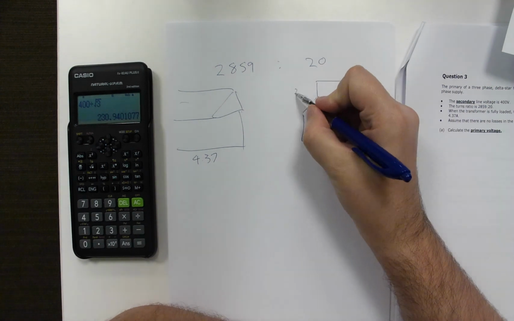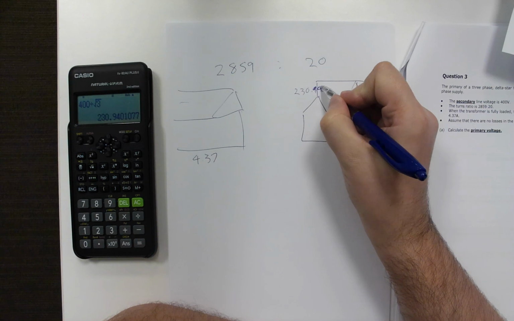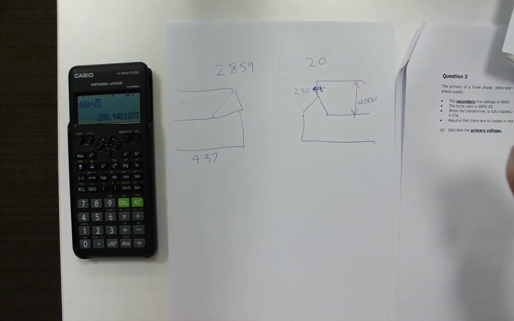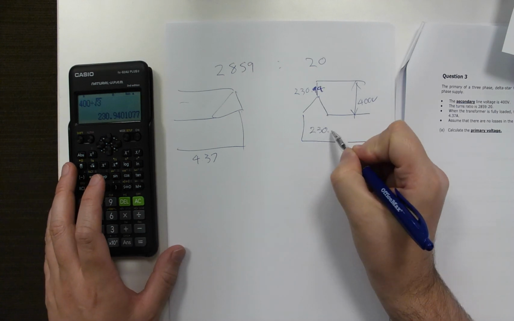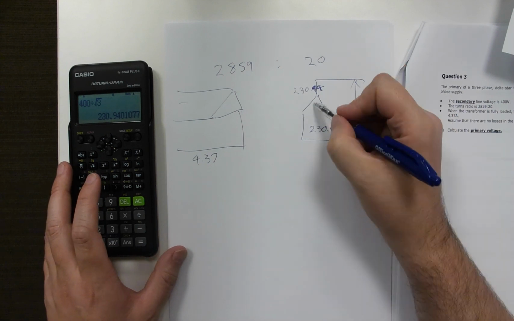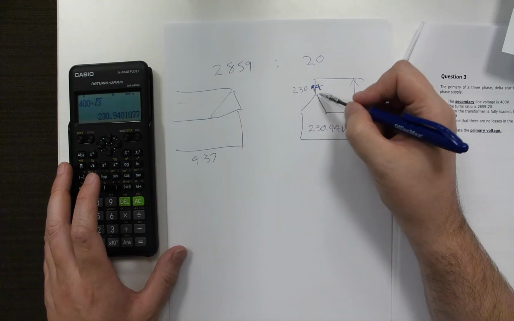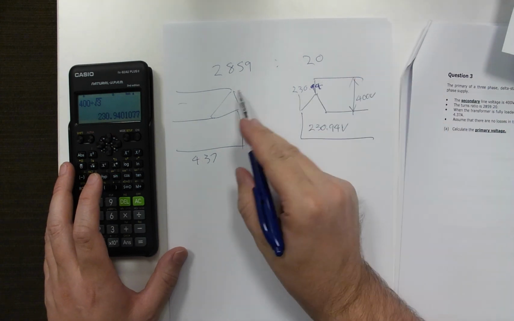And we're getting 230.94. Sorry, bad handwriting. So 230.94 volts. So that's our phase voltage. That'll be between there and there, which will match up with here.